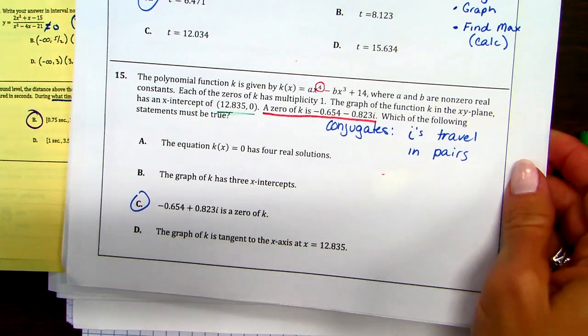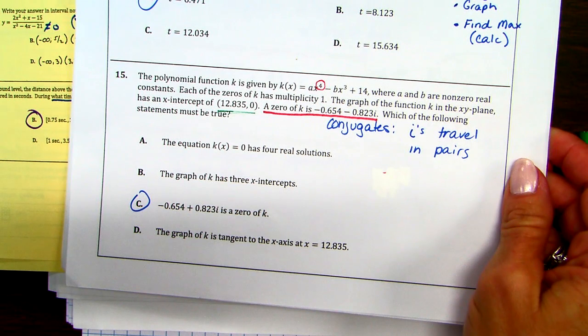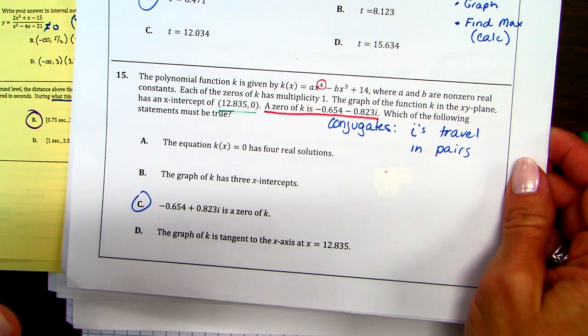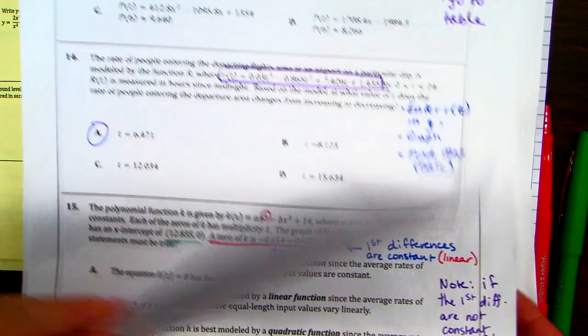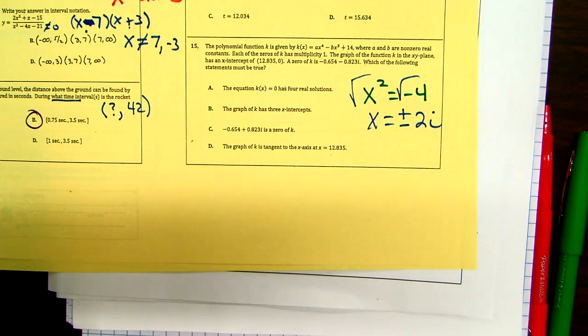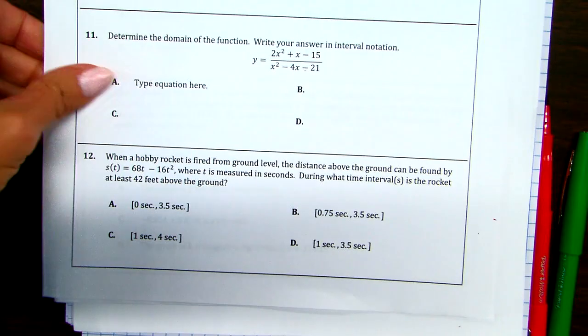Okay, so that's it for the multiple choice. Now we're going to go to the FRQ. And at first you're going to think this looks hard. I promise you it is not.